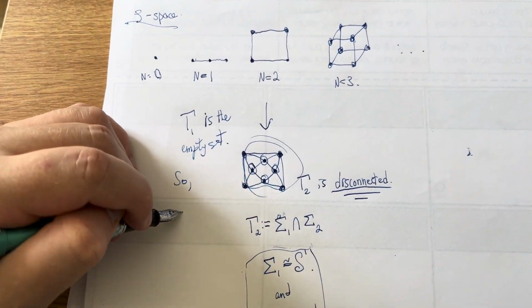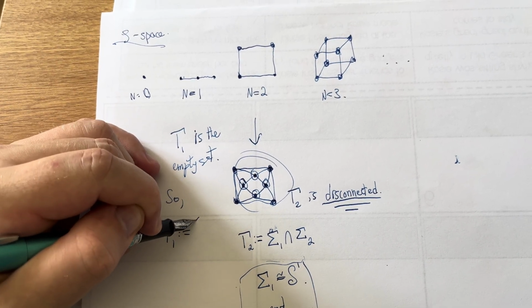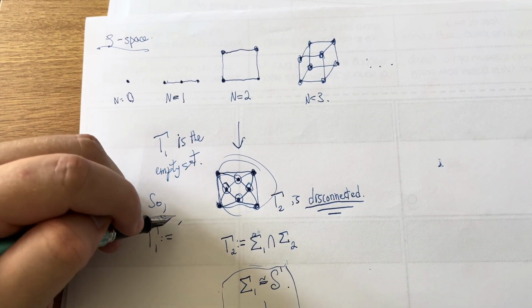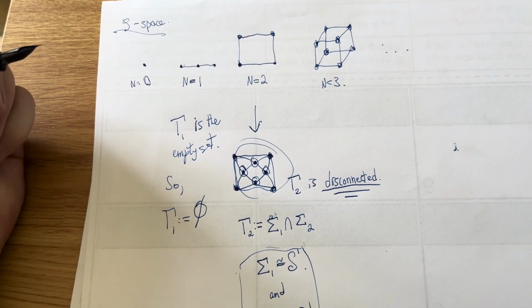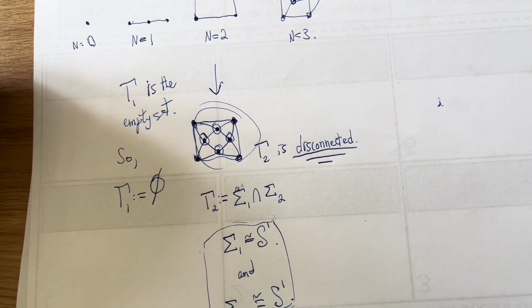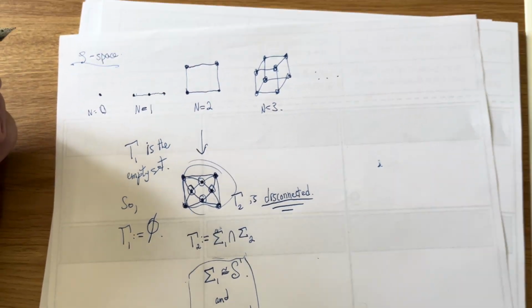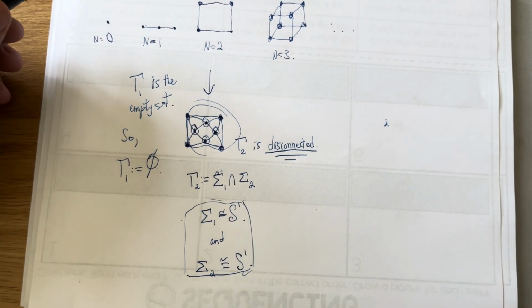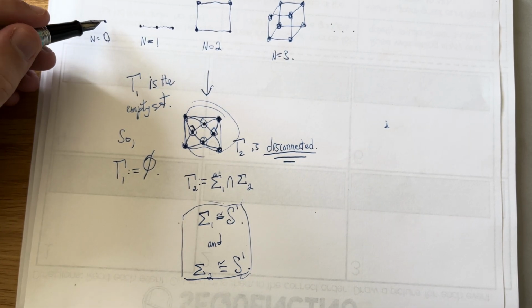So gamma 1 found to be the empty set. Now, let's go down another dimension. Let's go down to n equals 0.